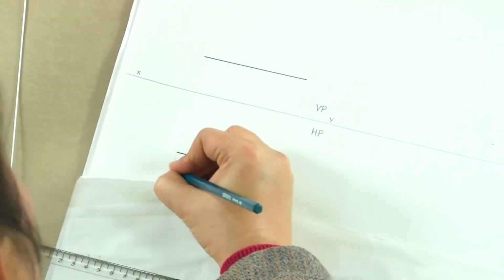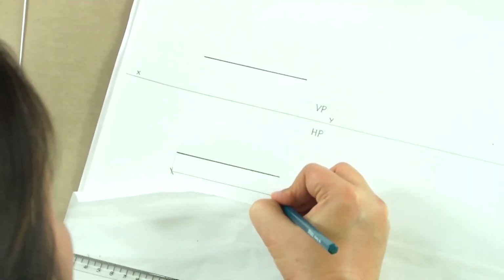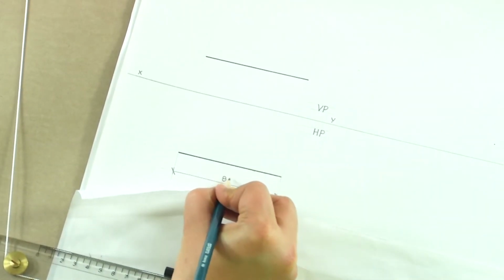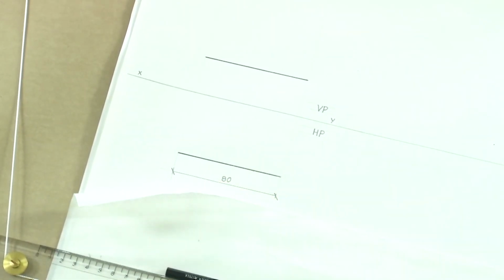Now, the length of the line was given as 80 mm. So, we write 80 here.